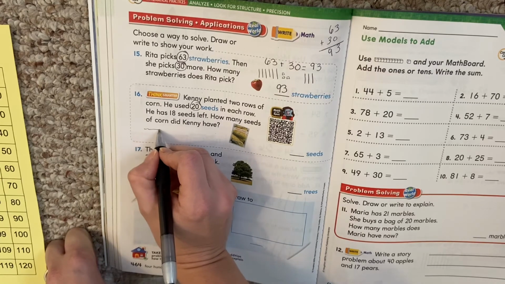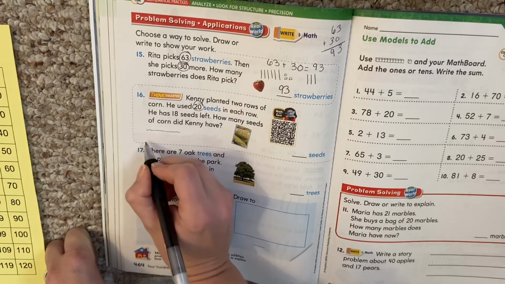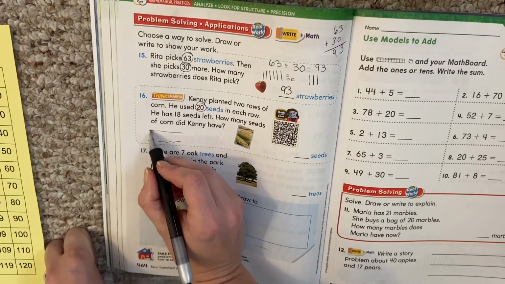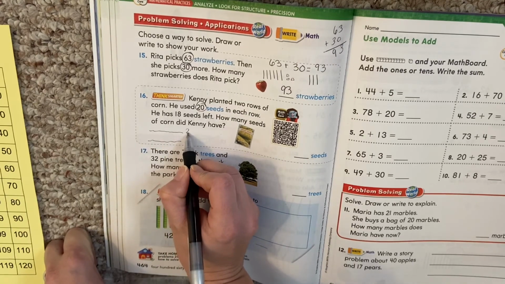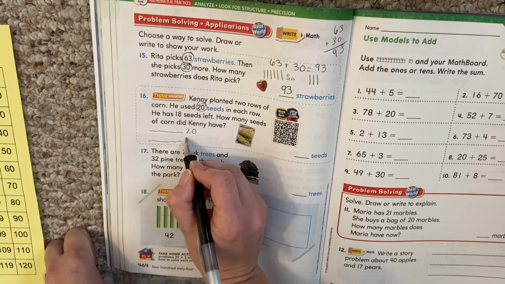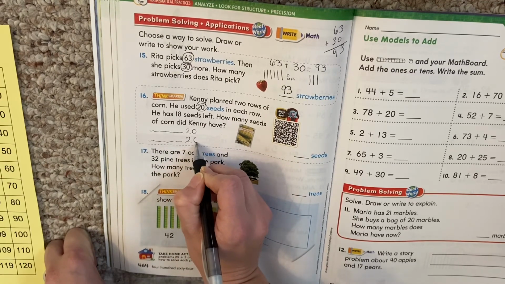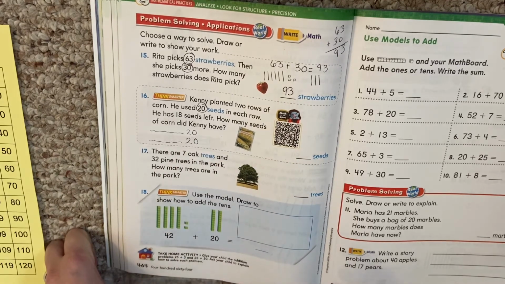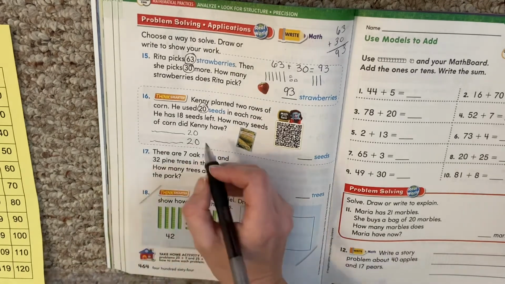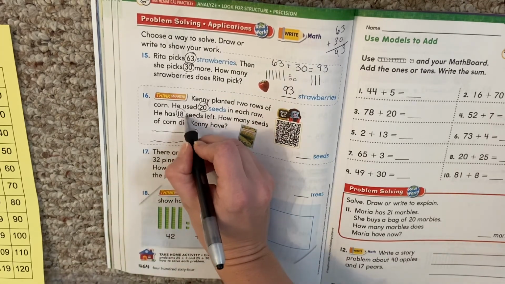So look, here's Kenny. Here's his row, 1 row. Here's another row. So in each row, in this row, he used 20 seeds. And in this row, he used 20 seeds. Okay. And when he was done, he had 18 seeds left.